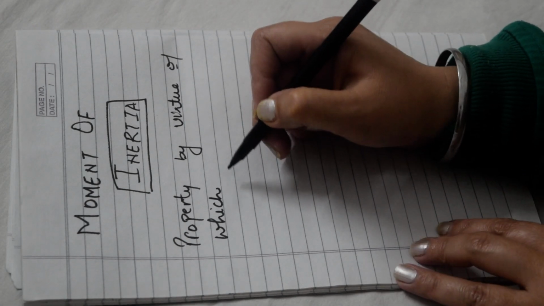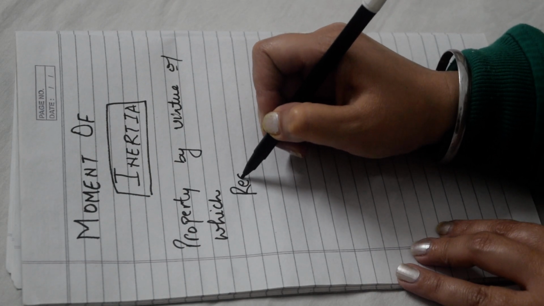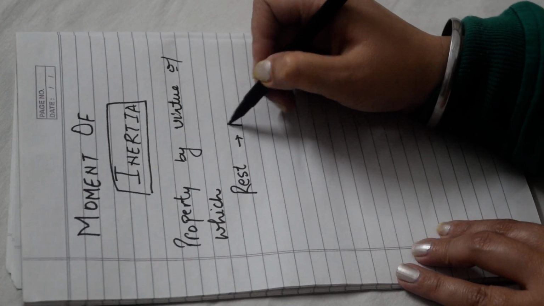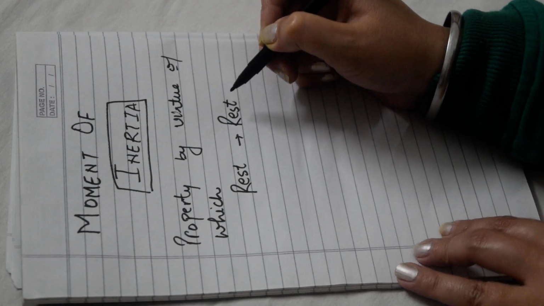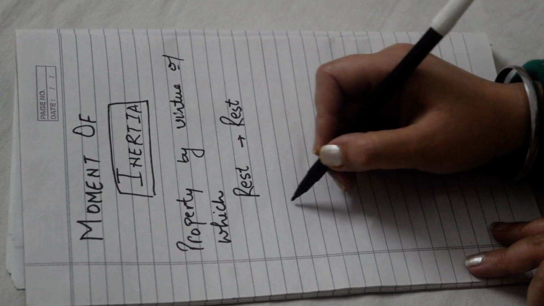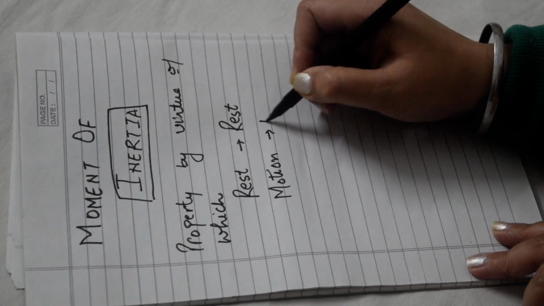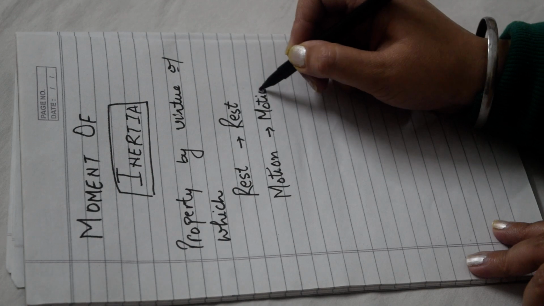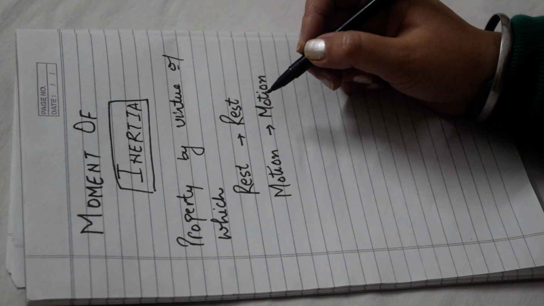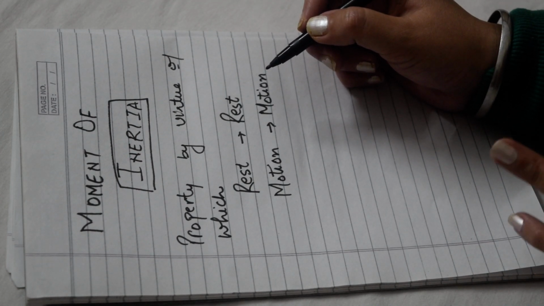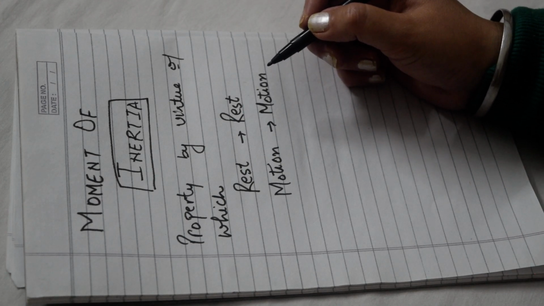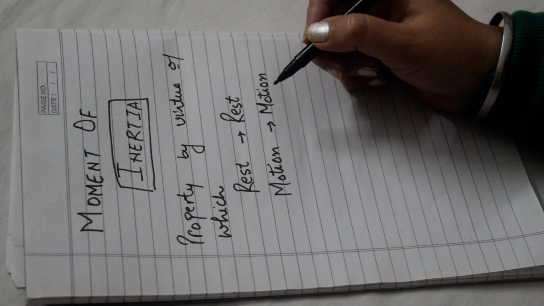What I mean to say is that if a body is in the state of rest, it will remain in the state of rest. And if a body is in the state of motion, then it will remain in the state of motion. So this is the physical meaning of moment of inertia. But as per our curriculum, we have to study, or we have to evaluate, the moments of inertia of different bodies having different shapes.